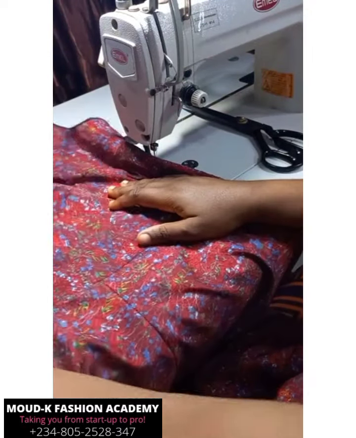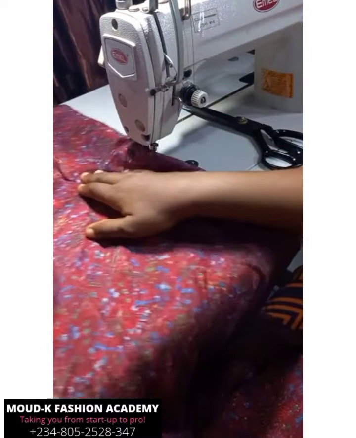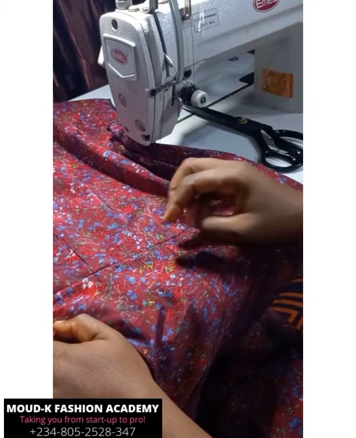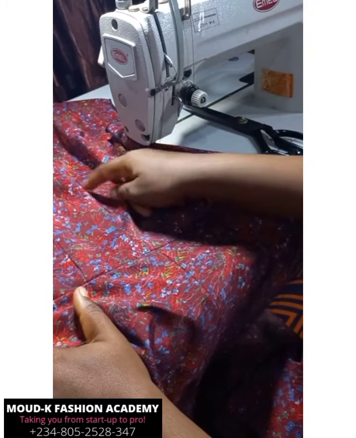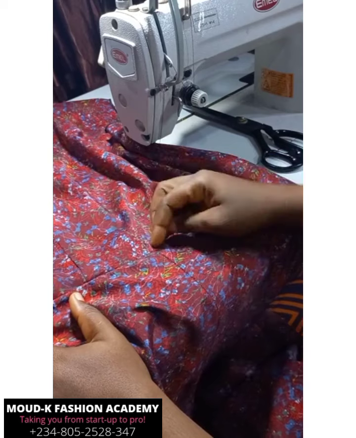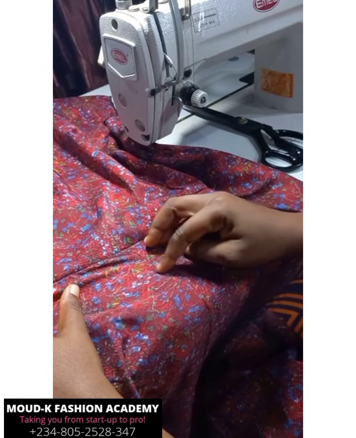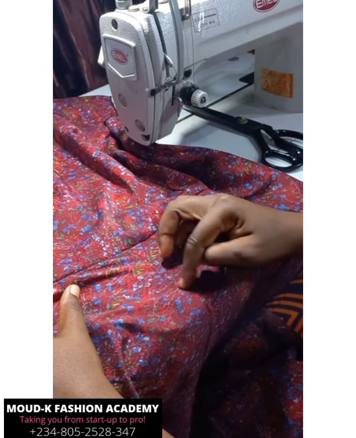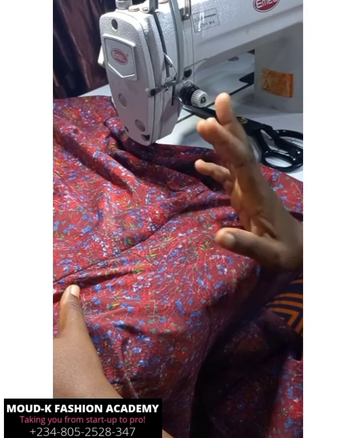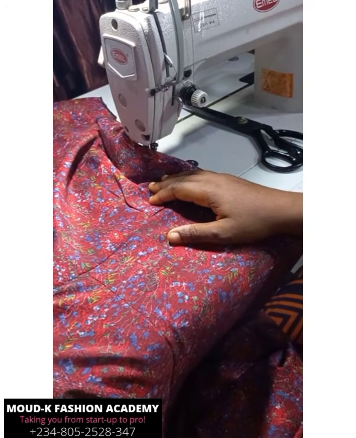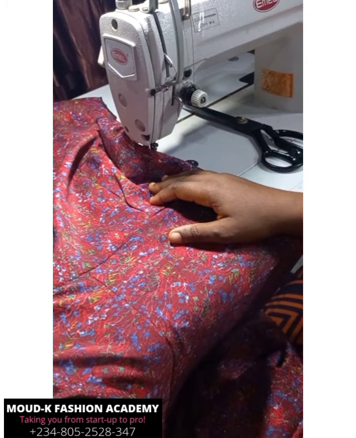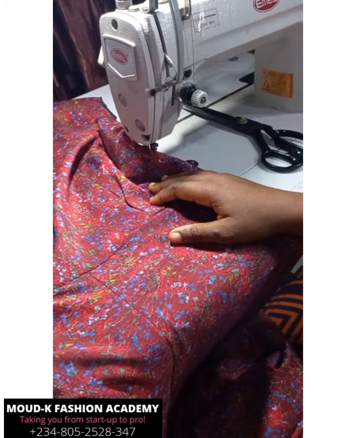So this is what the front looks like. I made sure that the midpoint of my front bodice coincides with the central seam of my crotch line here, so that it can align perfectly on either side of the jumpsuit. The jumpsuit isn't a difficult piece at all to sew.